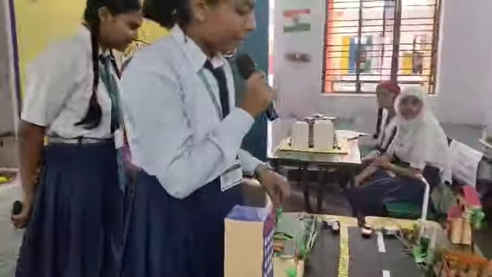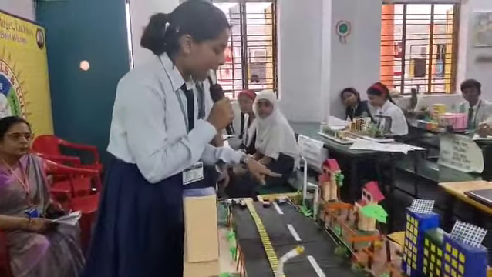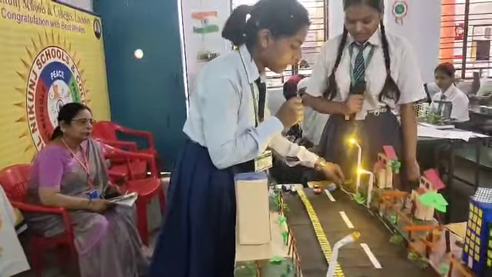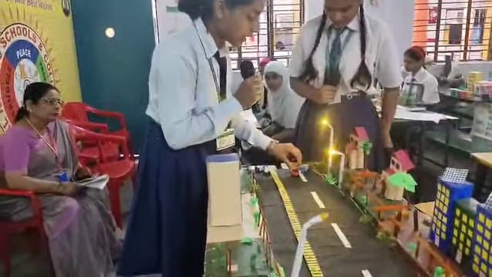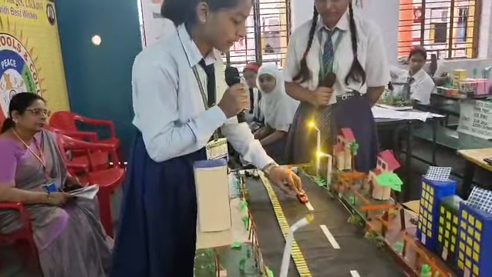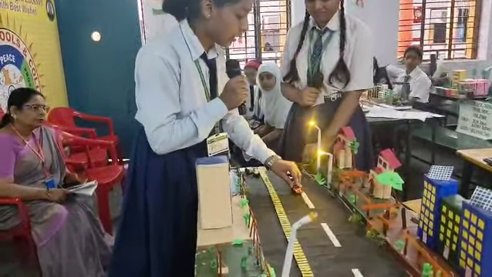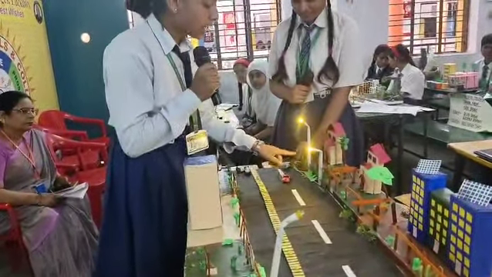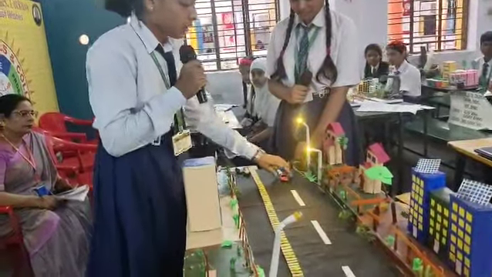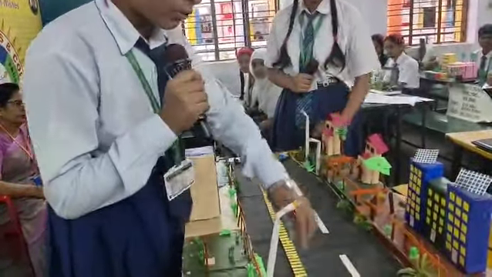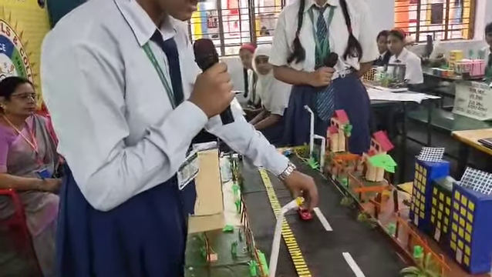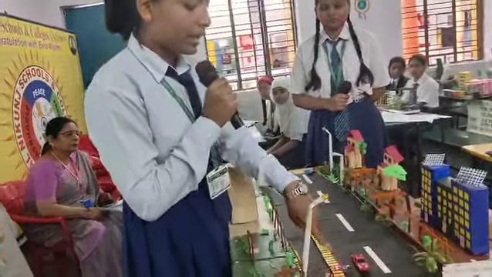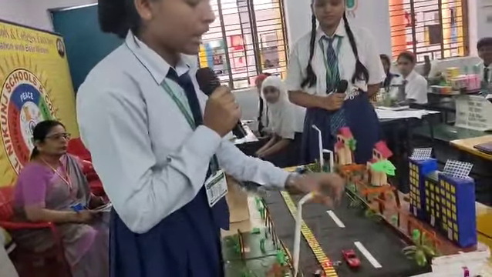I would like to explain my model. In this model, we use street lamps and a sensor, which is an IR sensor. When the car passes where there is no IR sensor, nothing happens. But when we pass this car from here, the IR sensor detects the motion of the vehicle and the light glows.